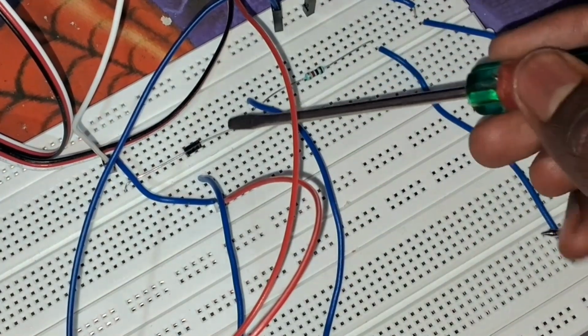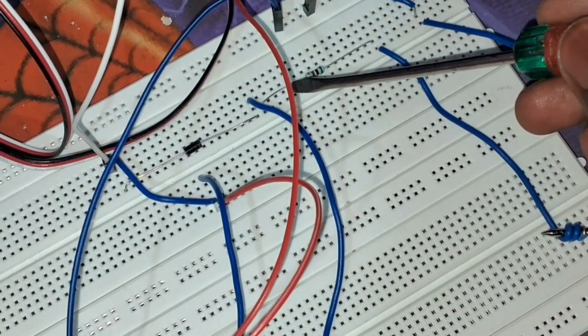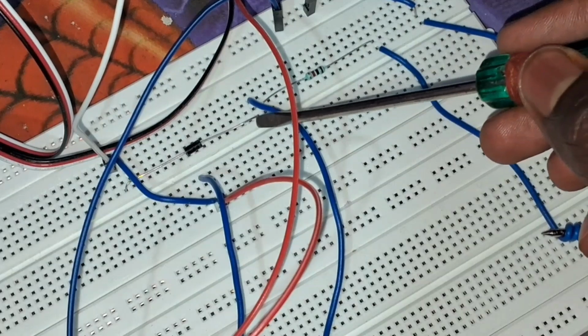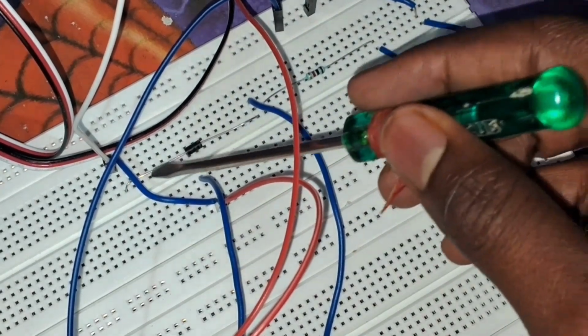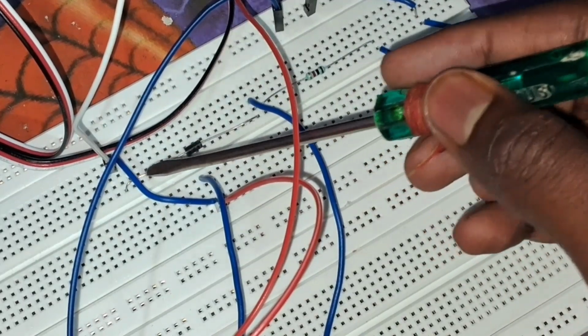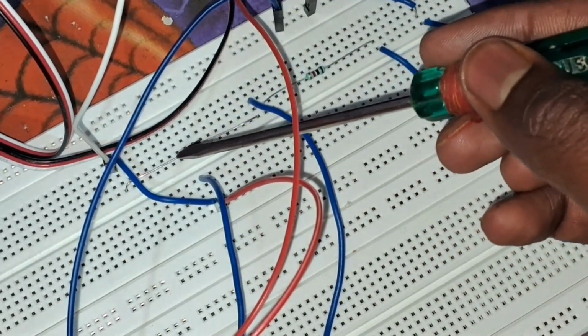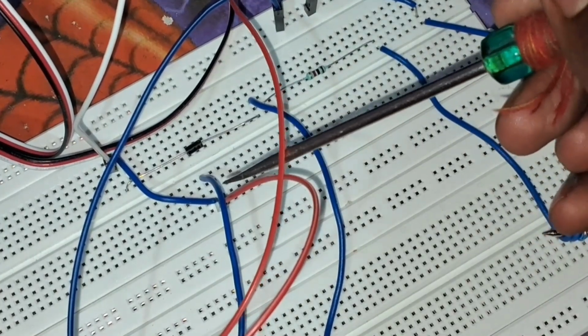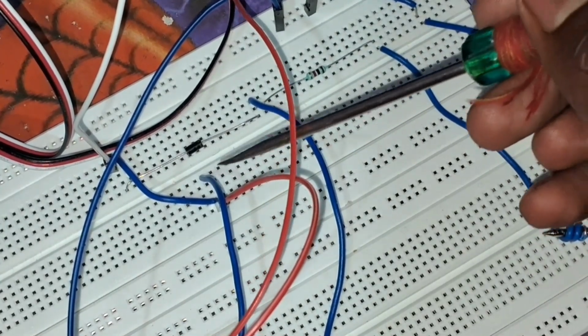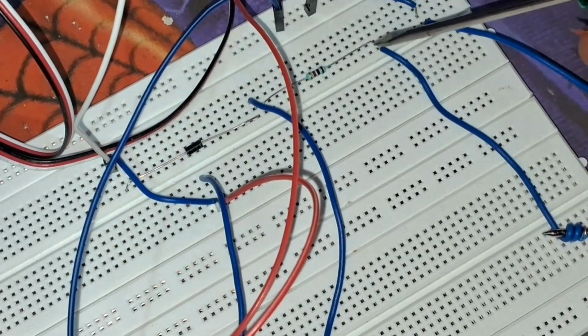Here you can see there is a diode connected in series with a 1K resistor, and this pin of the diode has been connected to the supply voltage which is coming from channel A. It is 0 to 5 volt. Okay, we will decide how much it is, and this point is for ground.